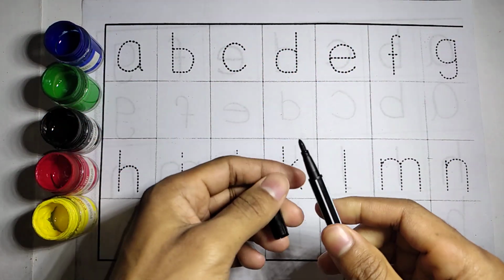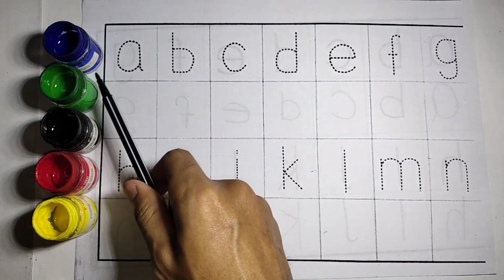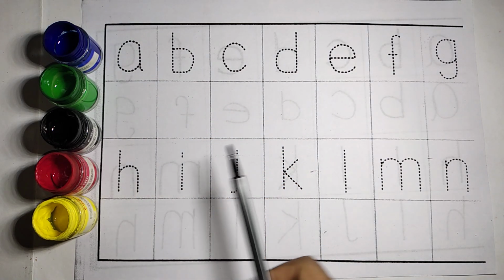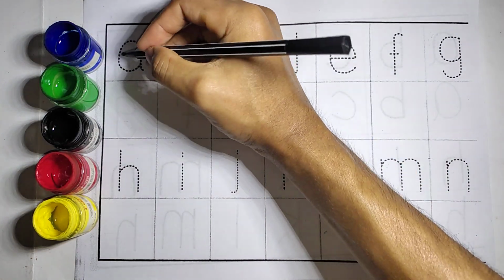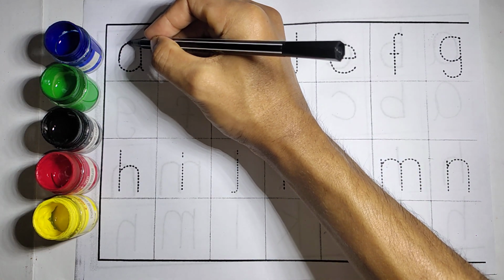Today we draw small letter alphabets. Blue color, green color, black color, red color, and the last one is yellow color. Kids, first we use black color and now we draw small letter A.